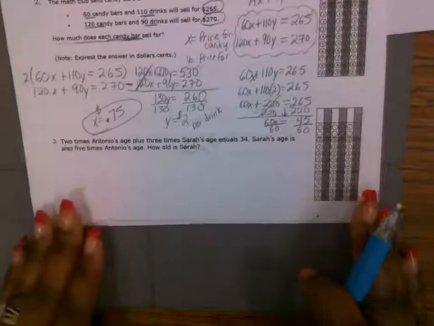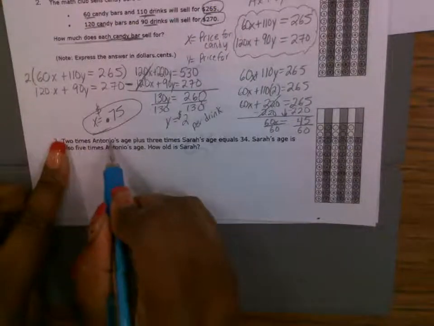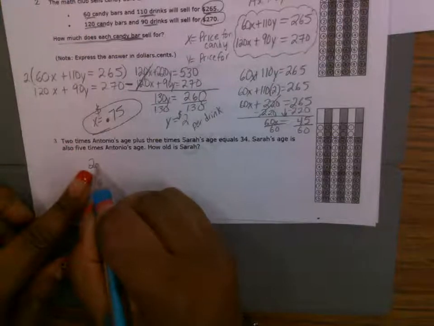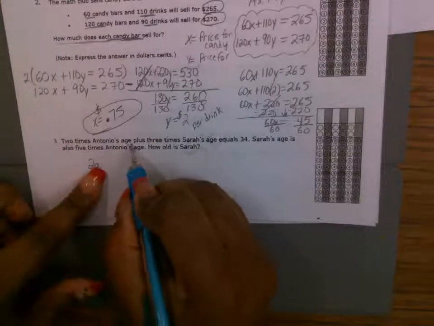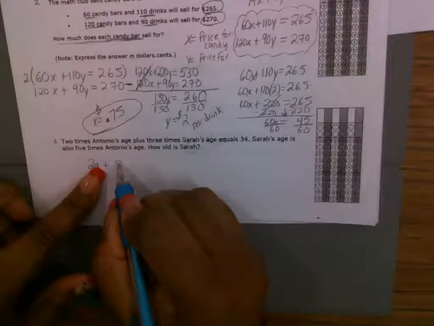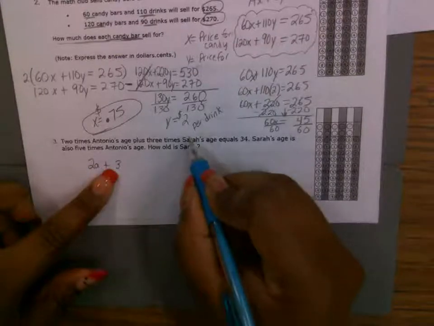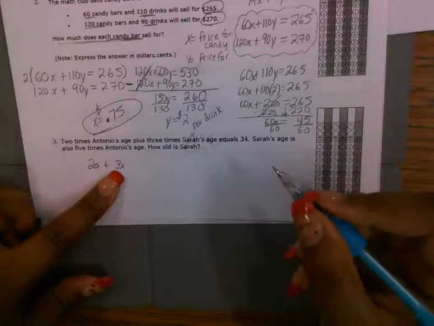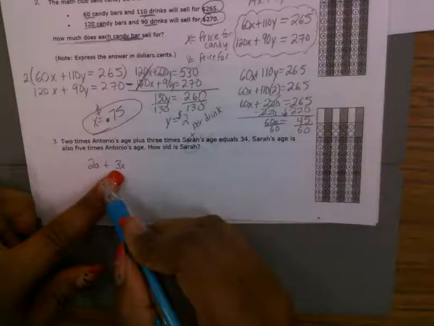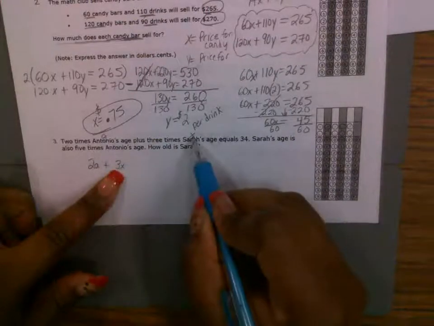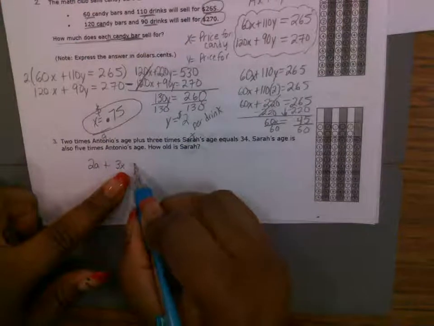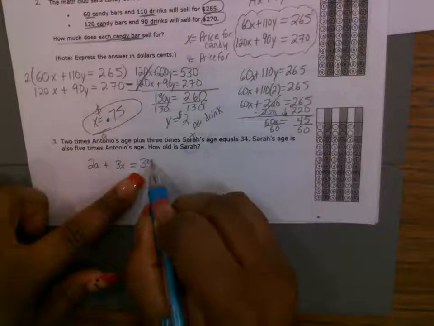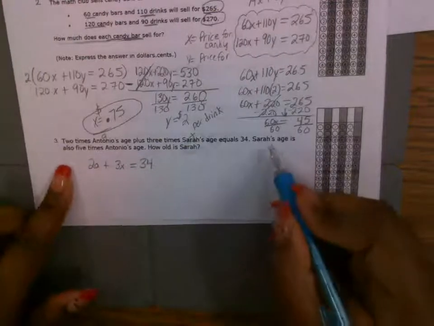Number 3, 2 times Antonio's age. So I'm going to say 2 times A. I'm going to make A Antonio's age. Plus 3 times Sarah's age. I'm going to use X for Sarah because I don't like to use S. It looks like a 5 or something. So this is A and this is X. Age equals 34.